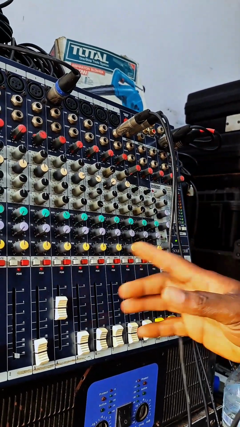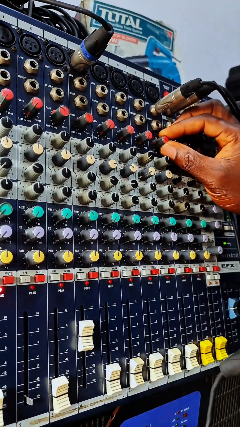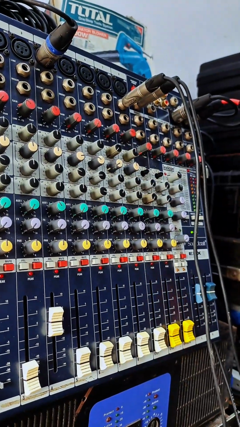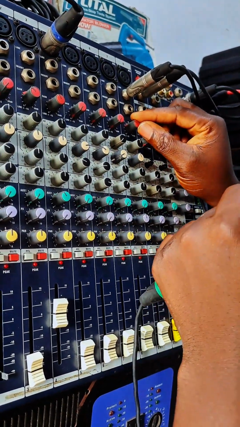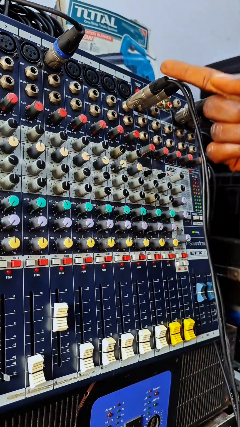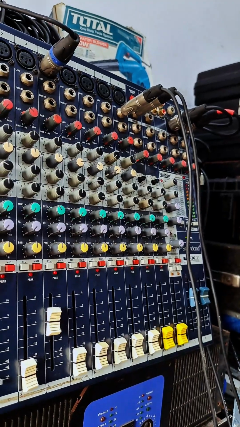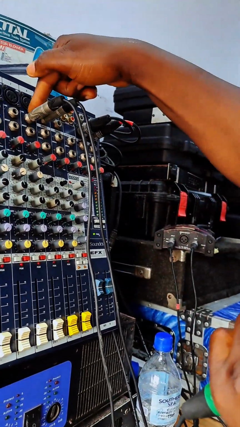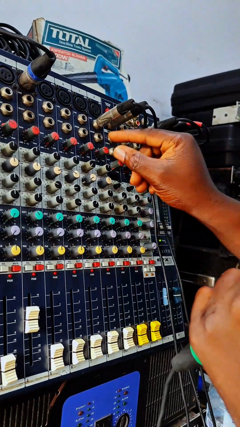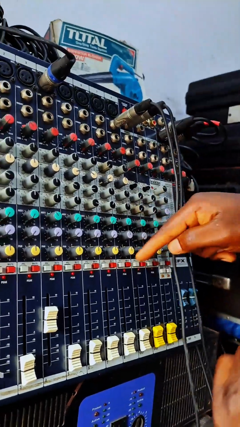Rule number one: do a proper gain structure on your effects. What did I say? Rule number 1, a proper gain structure. This is the return. Where you have a send, you must also have a return, because after the processing, the effect must come back to the mixing console. So rule number 1, you must do a proper gain structure on your effect return.